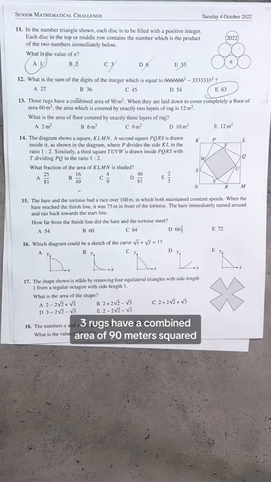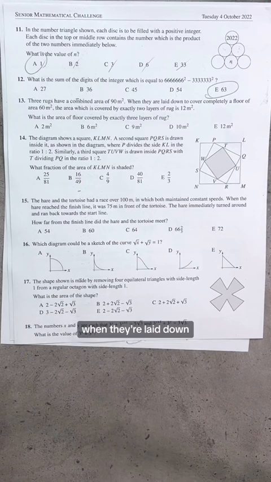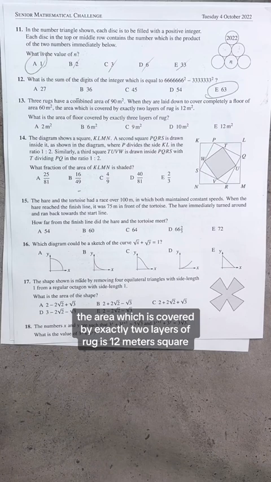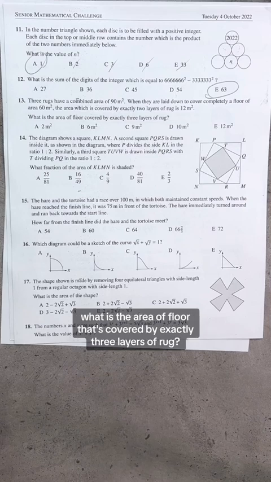3 rugs have a combined area of 90 meters squared. When they're laid down to cover completely a floor of area 60 meters squared, the area which is covered by exactly 2 layers of rug is 12 meters squared. What is the area of floor that's covered by exactly 3 layers of rug?